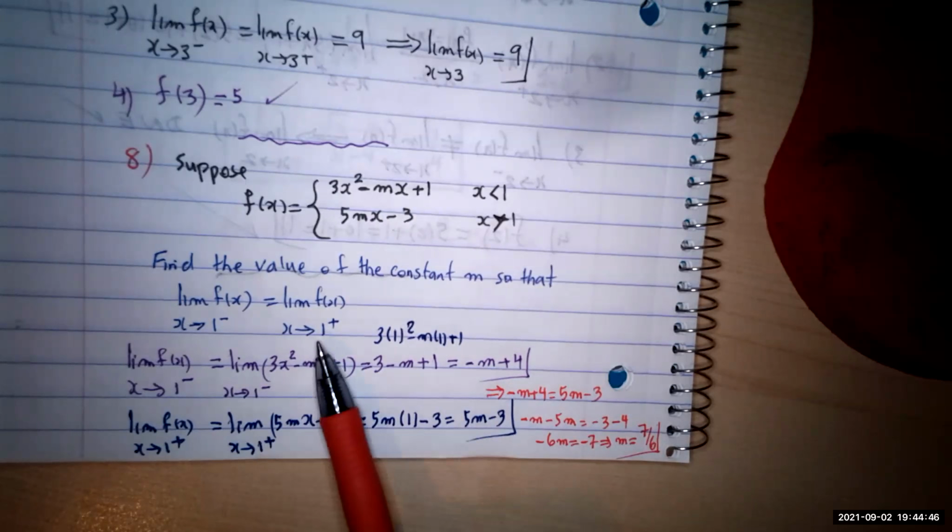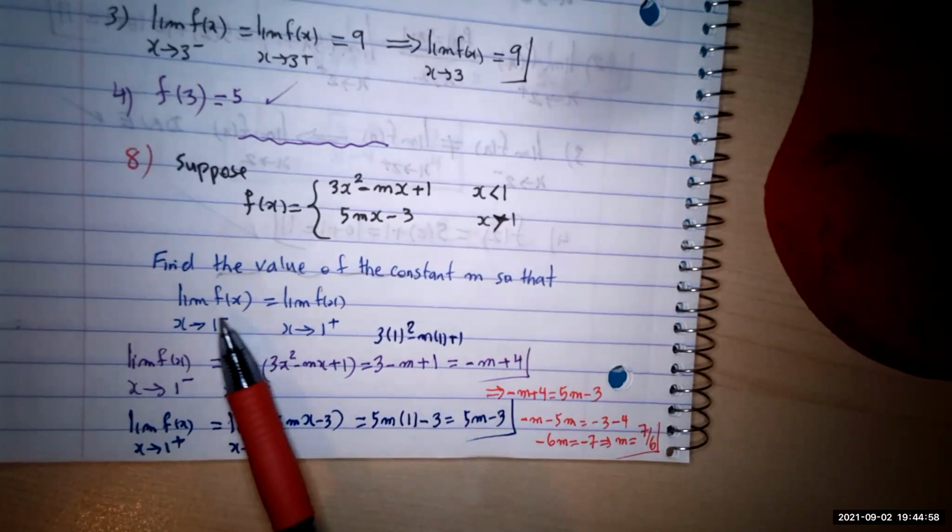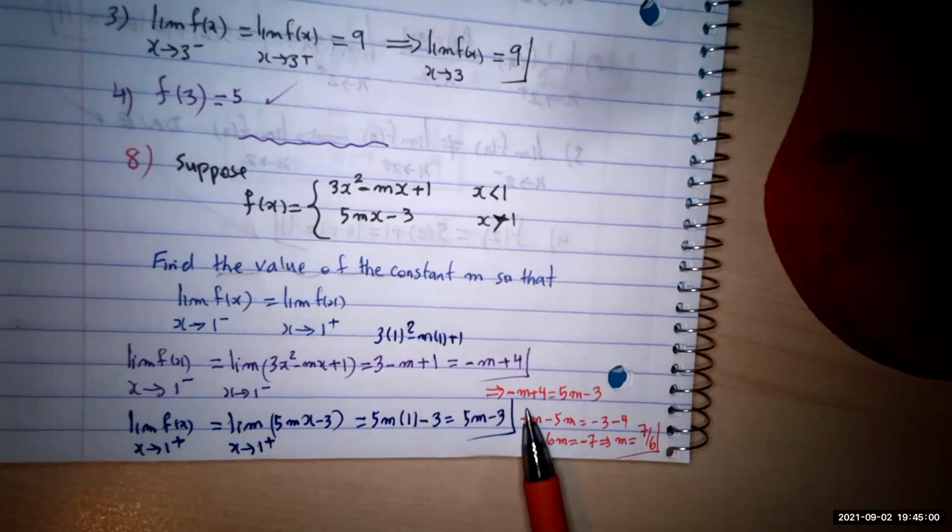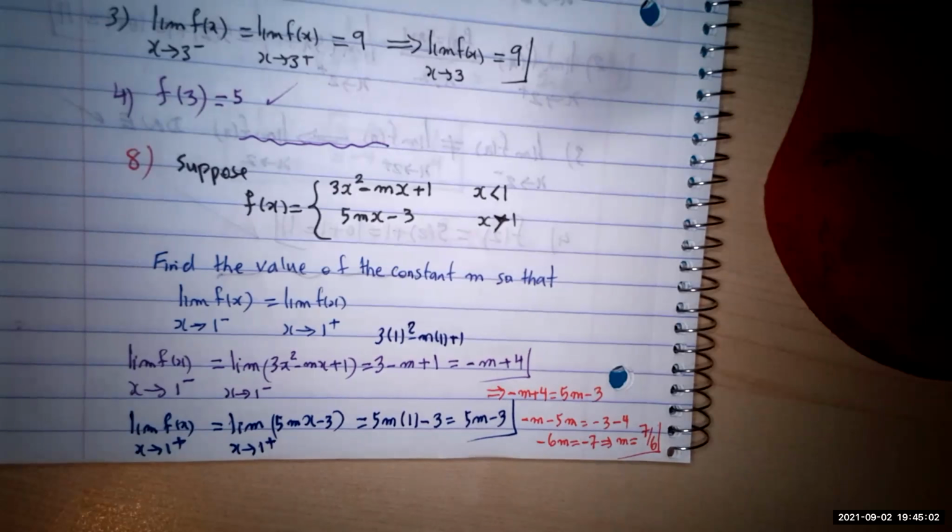You do the same thing to the other part, because this is the way you do it for all the problems. Limit of f of x, x goes to 1 positive. You substitute, simplify it, so that gives you 5m minus 3. But since they are given that they are equal to each other, you let them be equal and solve for m. So you need the m to be 7/6, so that the right and the left limits happen to be equal to each other. Any question?